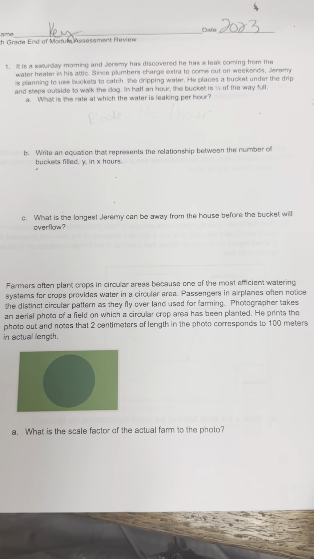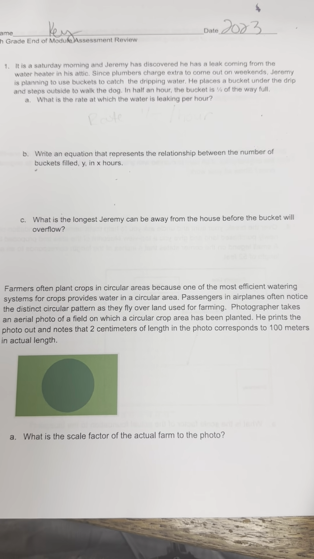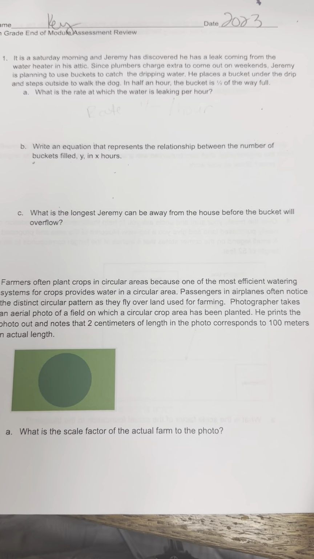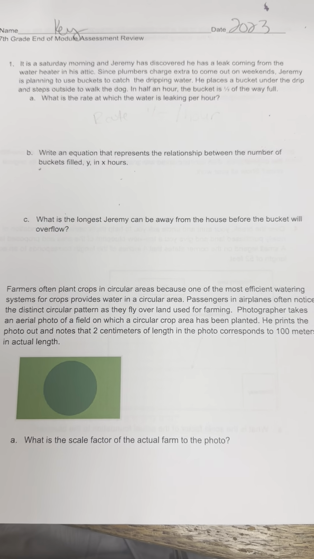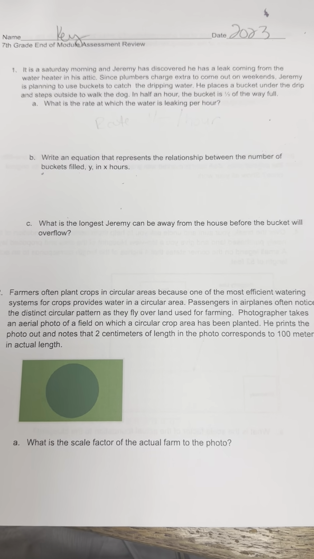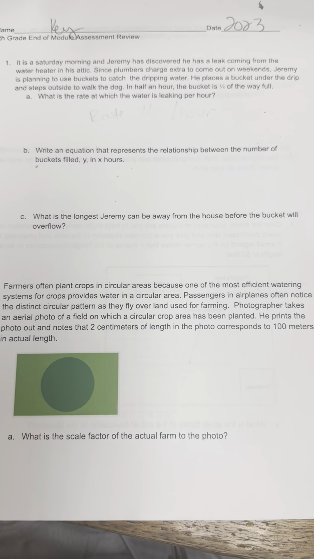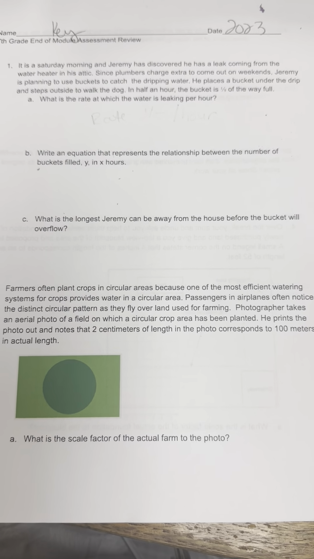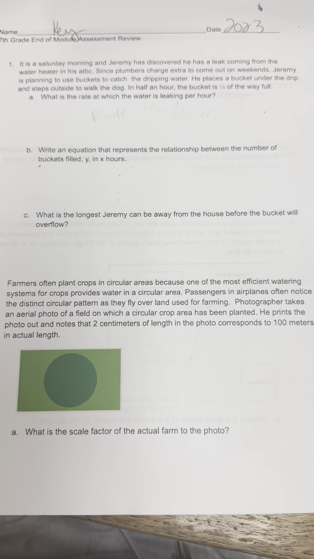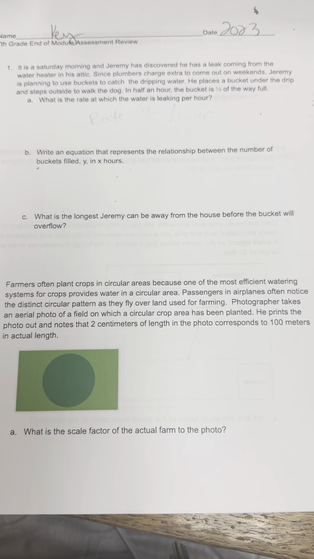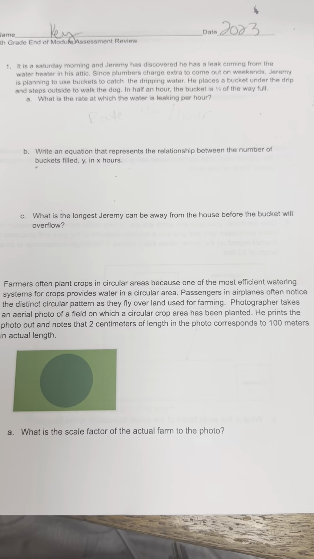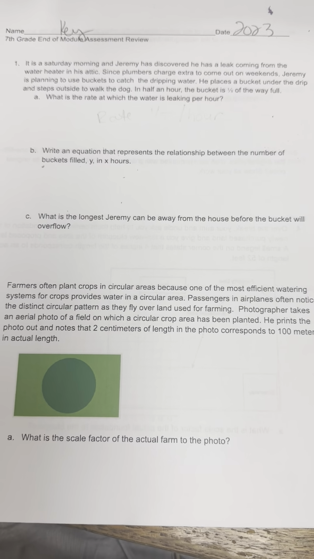So the first question says, it is a Saturday morning and Jeremy has discovered he has a leak coming from the water heater in his attic. Since plumbers charge extra to come out on weekends, Jeremy is planning to use buckets to catch the dripping water. He places a bucket under the drip and steps outside to walk the dog. In half an hour, the bucket is 1/5 of the way full. What is the rate at which the water is leaking per hour?